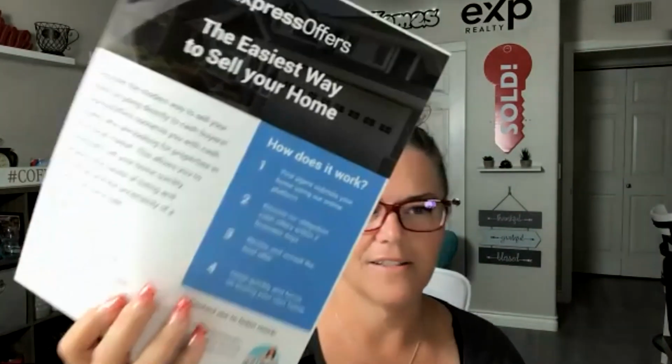And then the express offers flyer. That's just being able to offer them cash offers. Although I'm always going to try to talk them into listing it on the market because we can get more money for it.